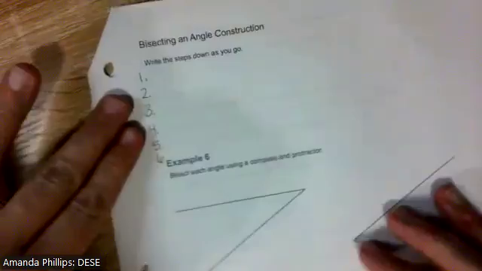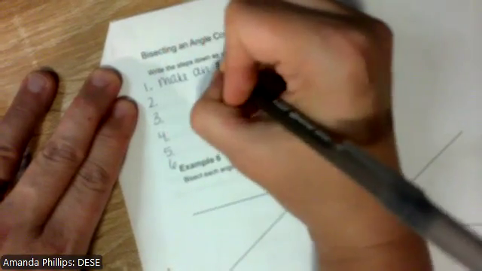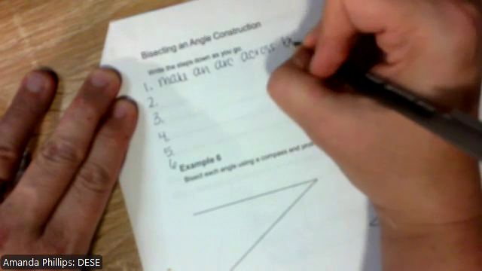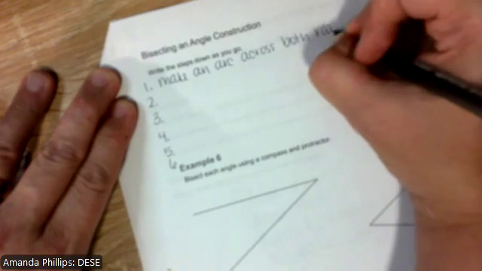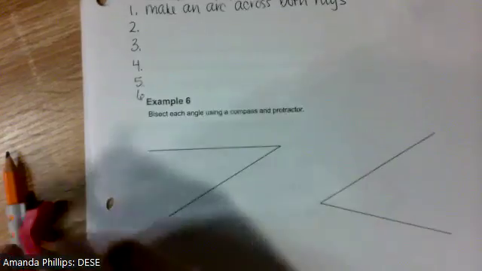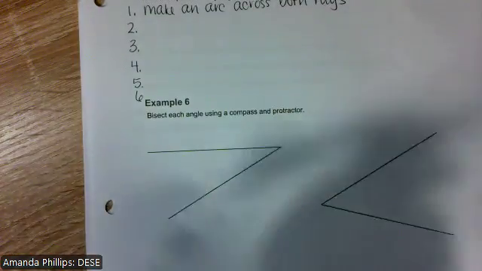All right, so step 1, make an arc across both rays. Yes, both rays of the angle, right? Now, did it tell me what size? Nope, so I get to pick.